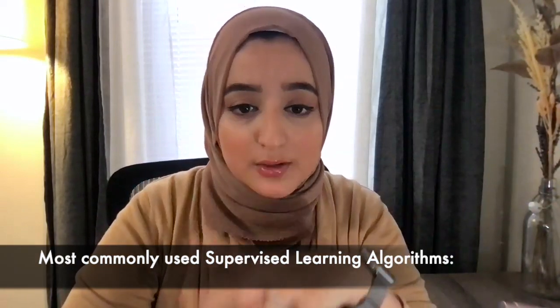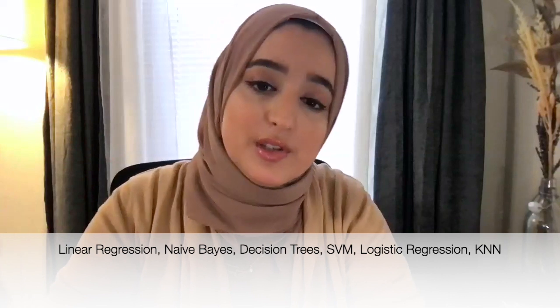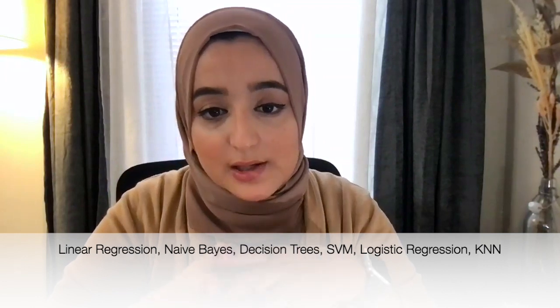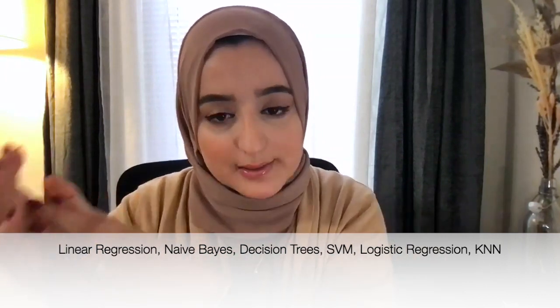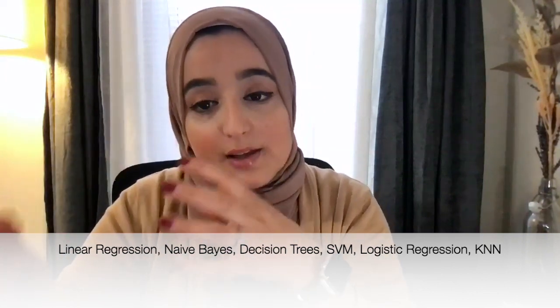Okay, so let's now move to the most commonly used algorithms for each type. Now, in supervised learning, the most commonly used algorithms are linear regression, naive Bayes, decision trees, SVM, which stands for support vector machine, logistic regression, and k-nearest neighbor, which we call KNN. Each one of these algorithms has its own implementation and its own use case, and we pick our algorithm based on our data. So we start with data, and we try to pick the algorithm that fits best the data and fits best the business problem that we have in our hand.